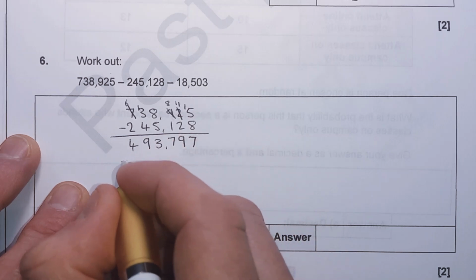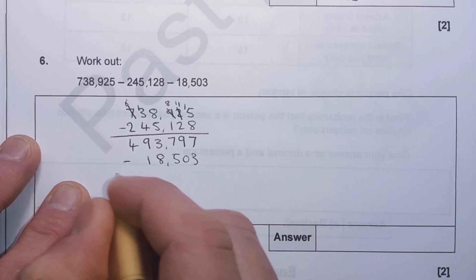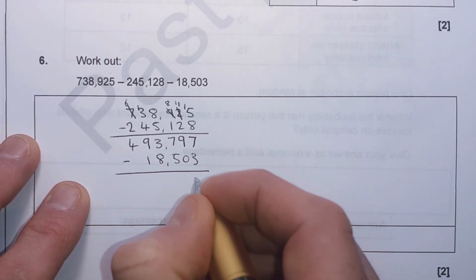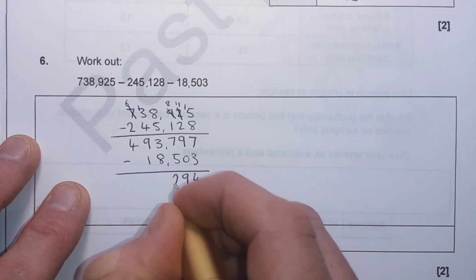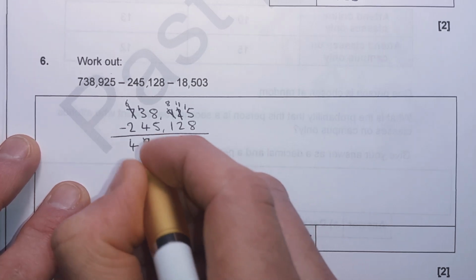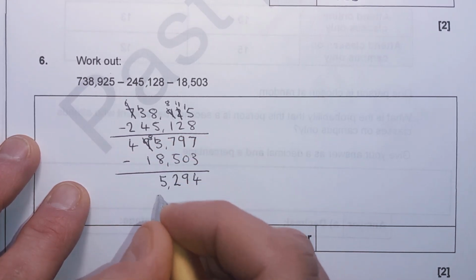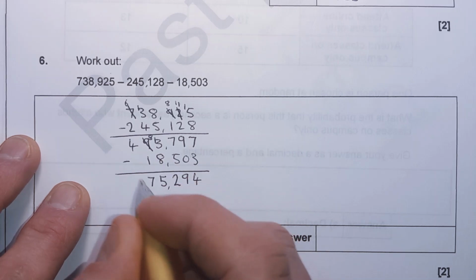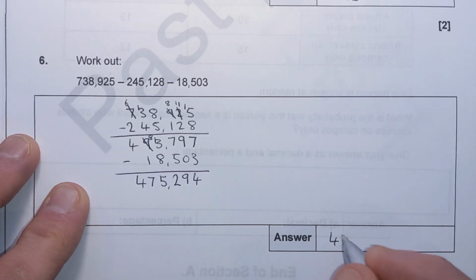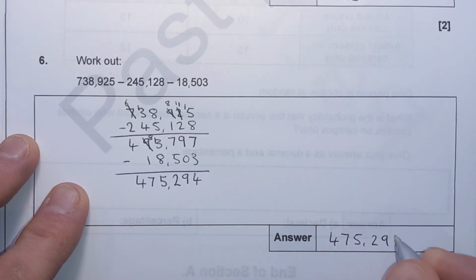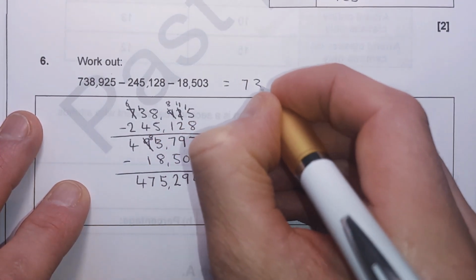We now want to take off or subtract the 18,503. So 7 minus 3 is 4. 9 minus 0 is still 9. 7 minus 5 is 2. 3 minus 8 we can't do, so reduce the 9 to 8 and make that 13 minus 8, which is 5. 8 minus 1 is 7, and 4 minus nothing is 4. So we get an answer of 475,294.